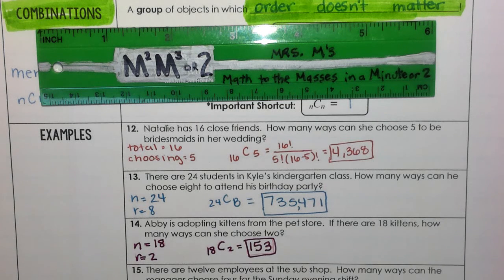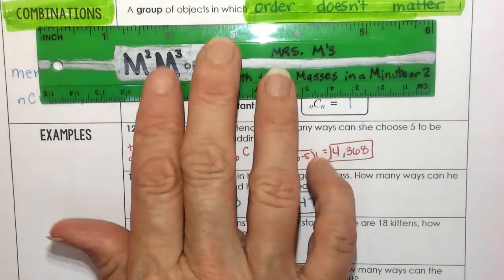So in this episode of M Squared M Cubed or 2, Mrs. M's Math to the Masses in a minute or two, we'll finish up our probability notes. We're finishing with combinations, a group of objects in which order does not matter.